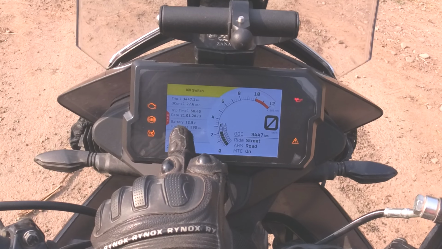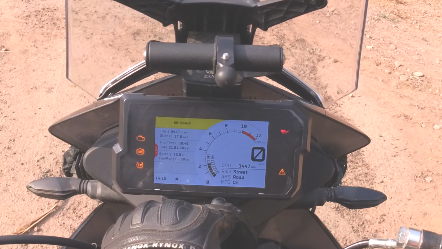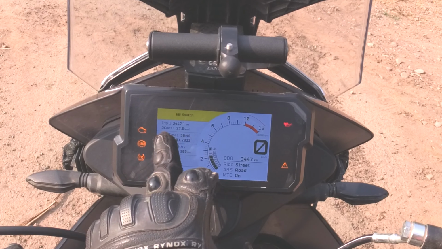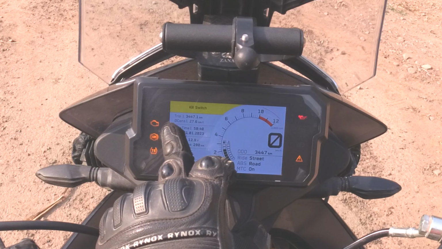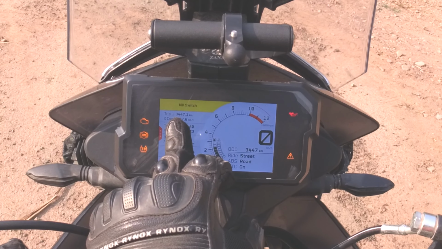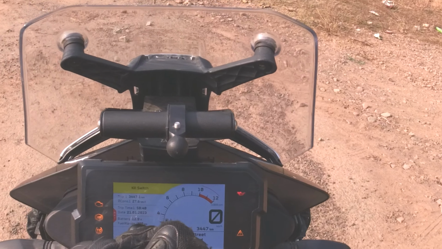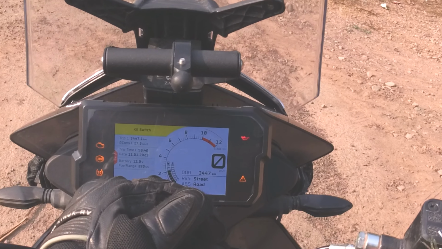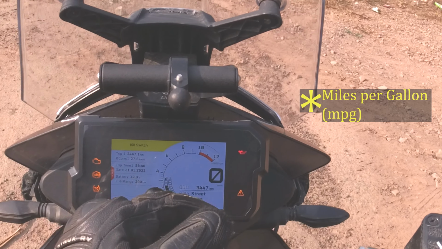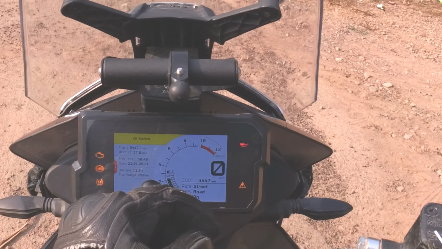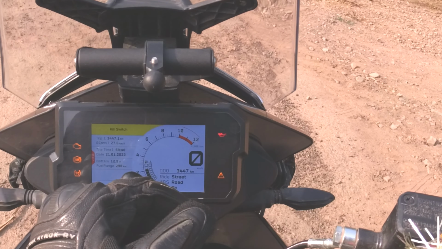So fuel range, battery voltage, date, you can set the date format to your preference. Trip time, this is showing trip 1, then trip 1 kilometers, and this is the fuel consumption. You can also change fuel consumption units. For example, my American friends might track in miles per gallon, something like that, or if you want to track in 100 kilometers per liter, you can do that as well.